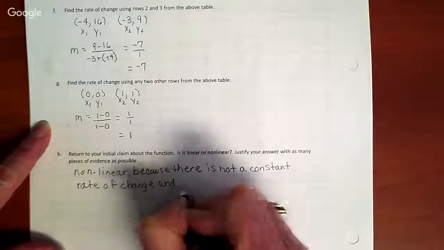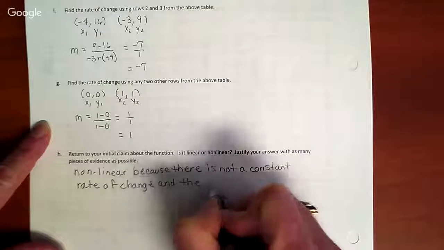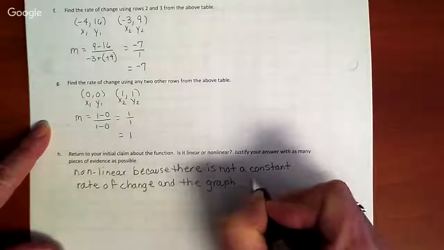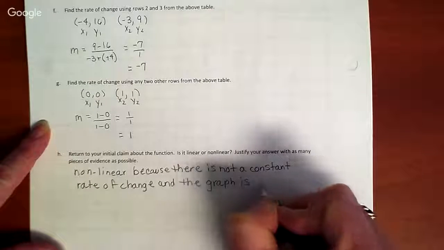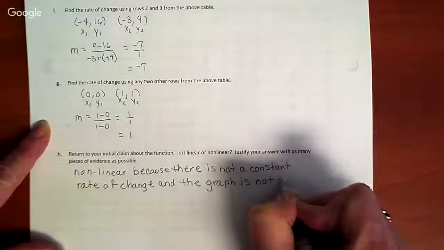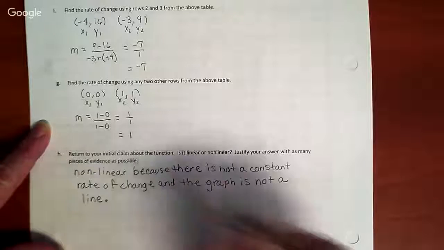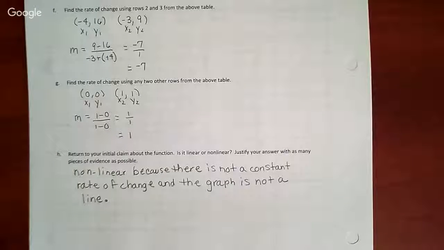And the graph is not a line. Okay, so that's our answer.